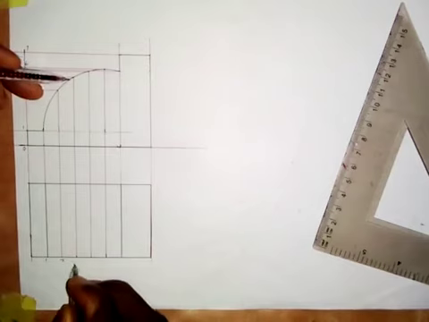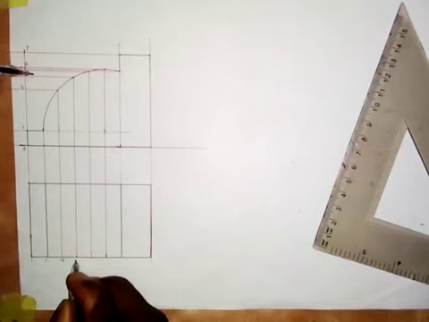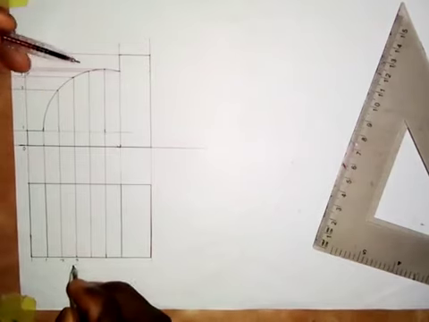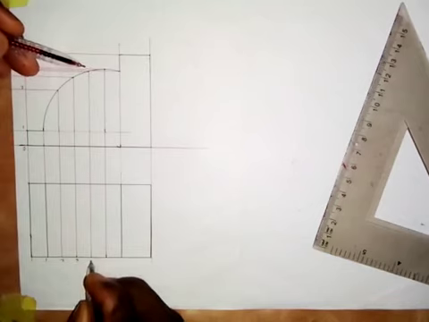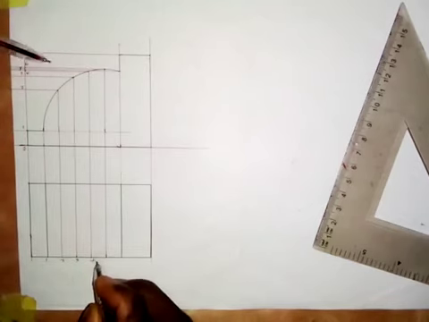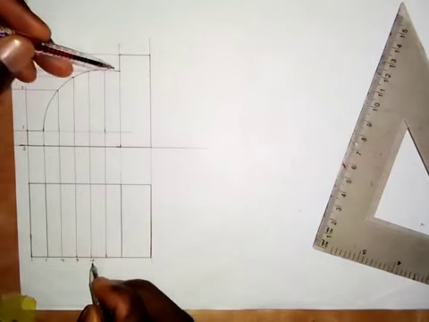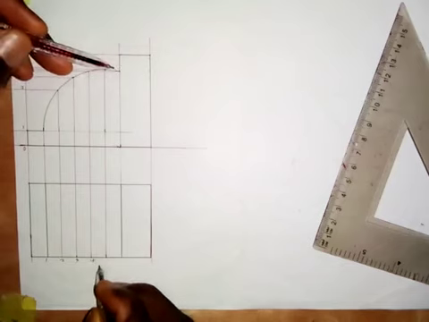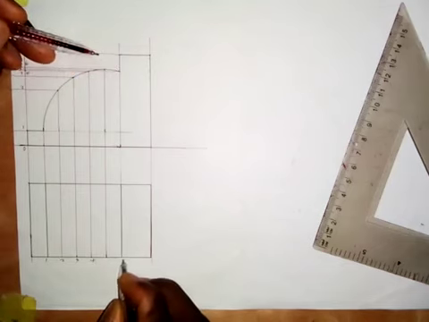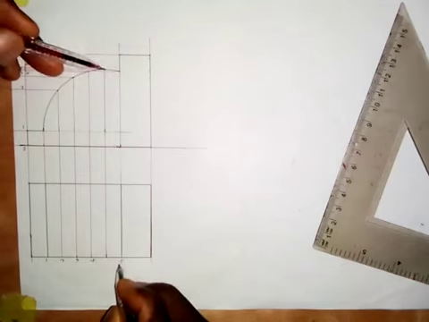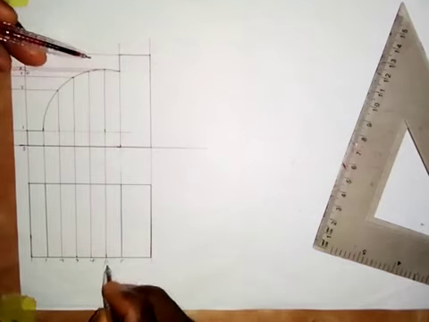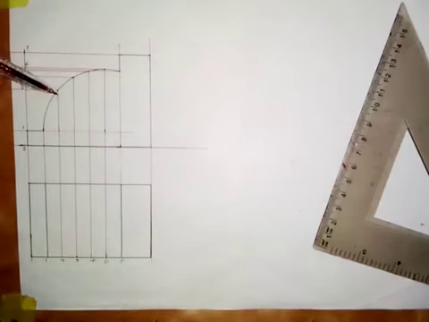This is point 3, so I will write 3 here. This point here is point 4. The one that follows point 4, which is this point here, is point 5. Then point 6 is here, so 6 is in between 4 and 5.